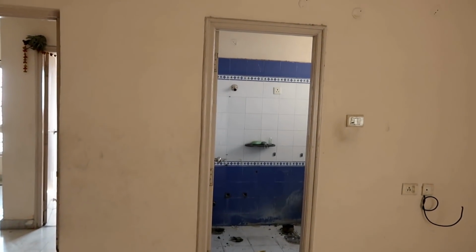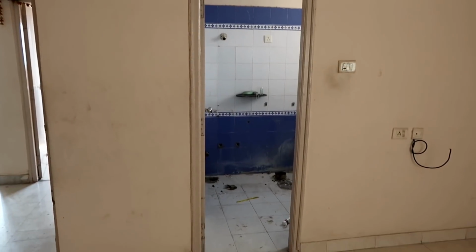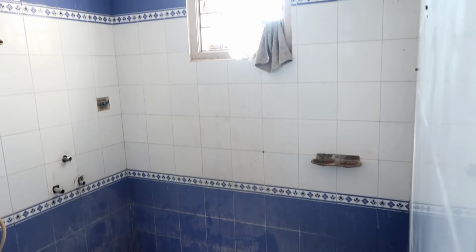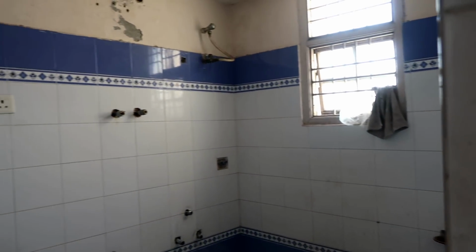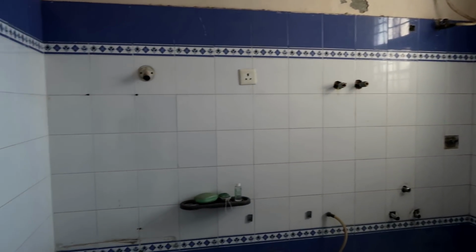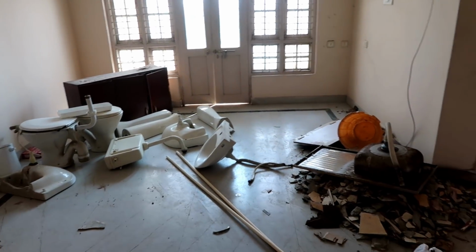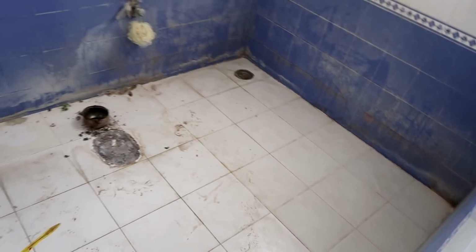When we first saw this bathroom, we decided immediately it has to go. I mean, look at the flooring, at the tiles, all stained, broken. The wall has been ruined completely because of the seepage. Toilets, basins, everything was in a very bad condition.